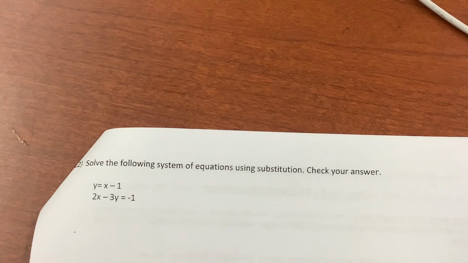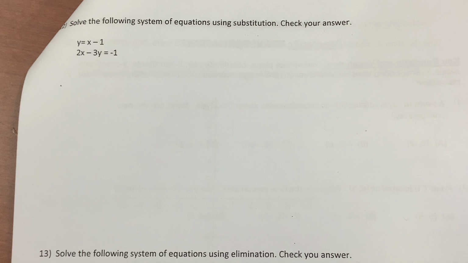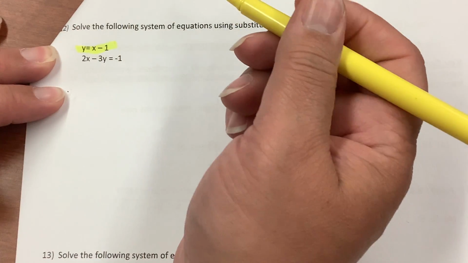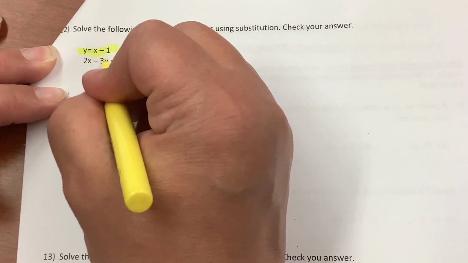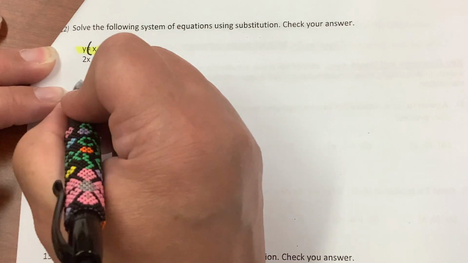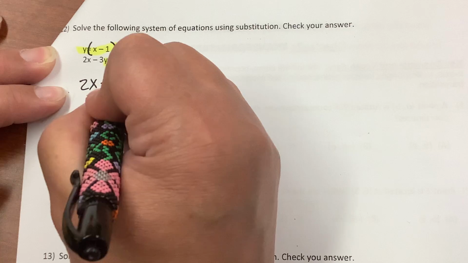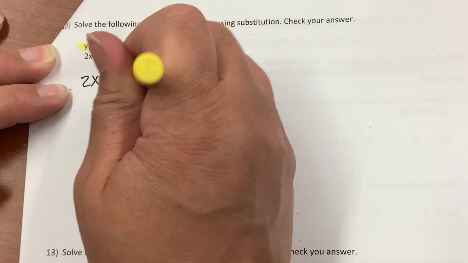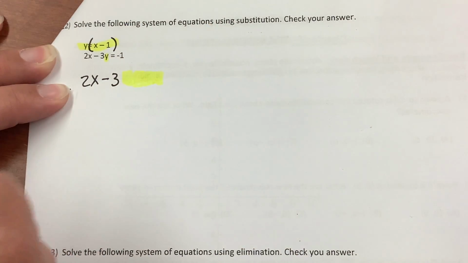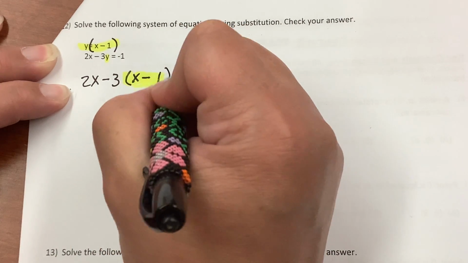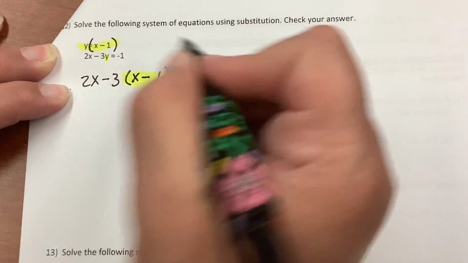All right, now we're going to find solutions to systems. And this one says use substitution. What does that mean? That means that this is y equals x minus 1. So where there's a y, I'm going to substitute x minus 1. So I'm keeping the 2x minus 3. I'll fix that in a minute. But where the y was, that's where I'm going to substitute, in parentheses, x minus 1. And I still have equals -1 on the other side.